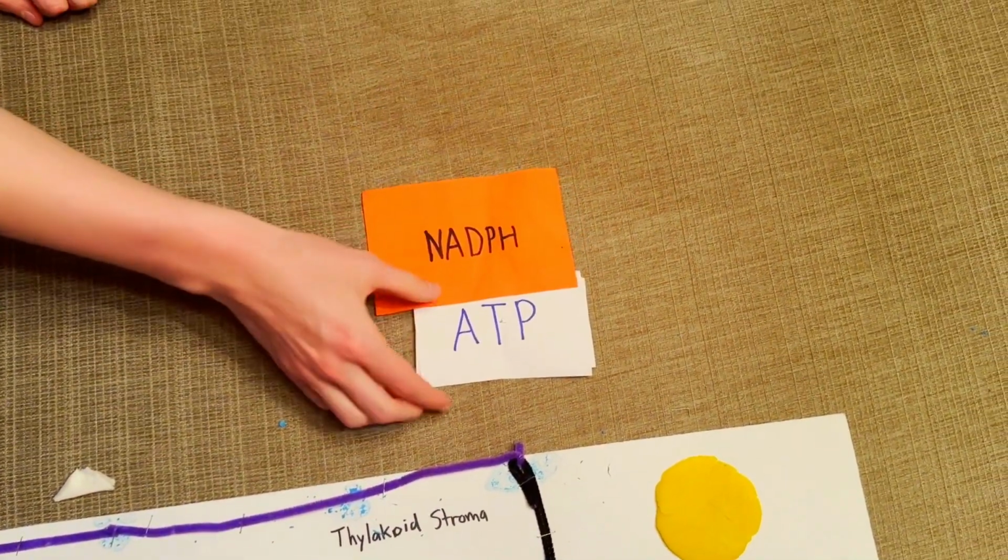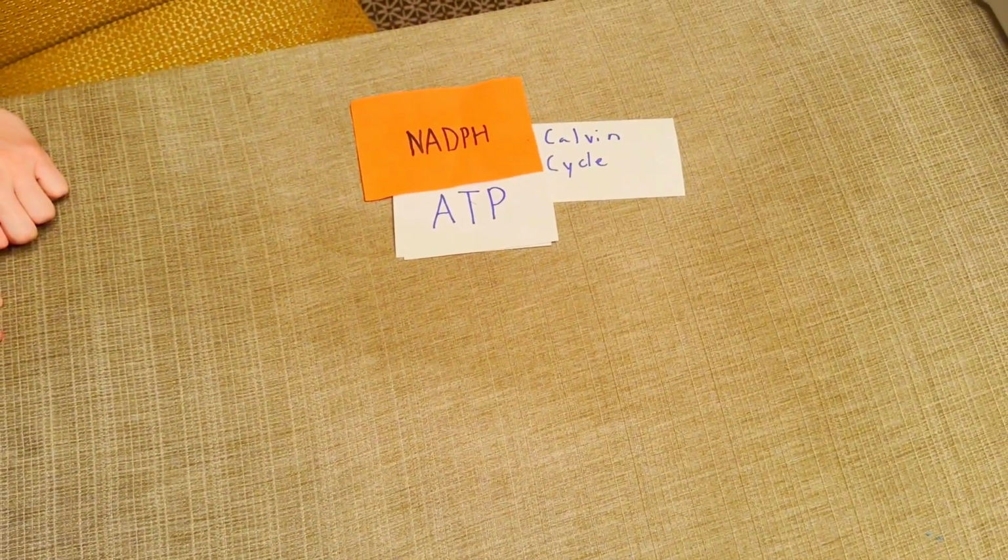ATP and NADPH now have stored energy from the light reactions that can be used in the Calvin cycle.